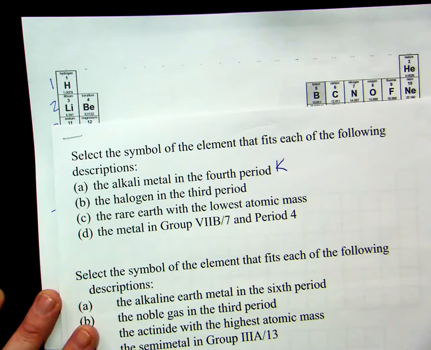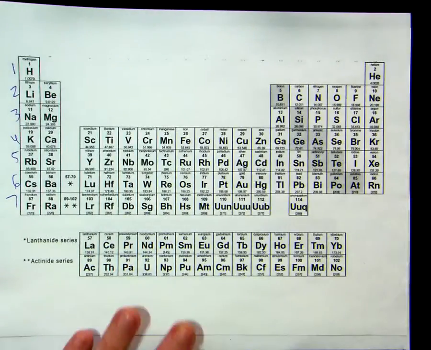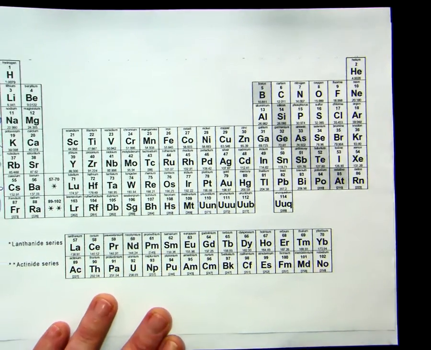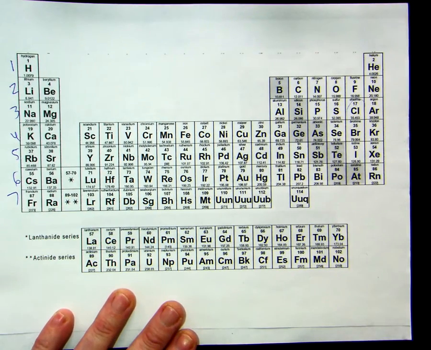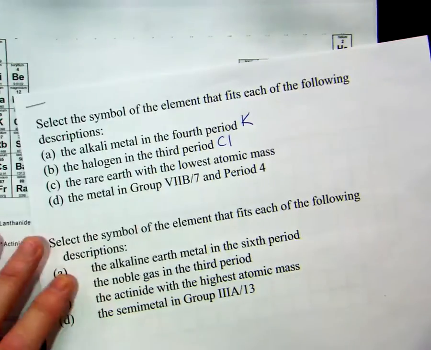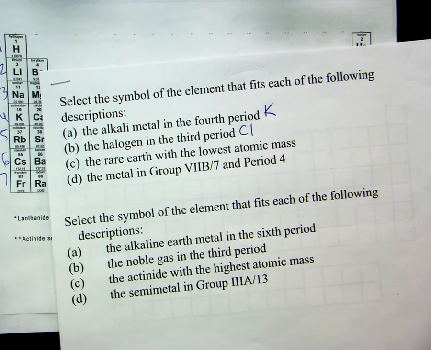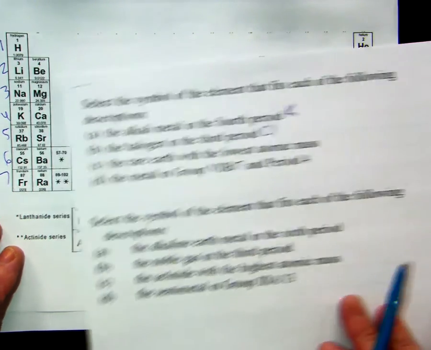Okay, so that would be the alkali metal in the fourth row or the fourth period. K, potassium. The halogen in the third period. Well, when you're familiar with the periodic table, you recognize that the second to last column is the halogens. And the third period would mean the third row. So we'd go there and that'd be chlorine. Okay, so basically, the first part of this chapter is vocabulary and feeling comfortable with the way the periodic table is mapped out. Okay, so the rare earth element with the lowest atomic mass.